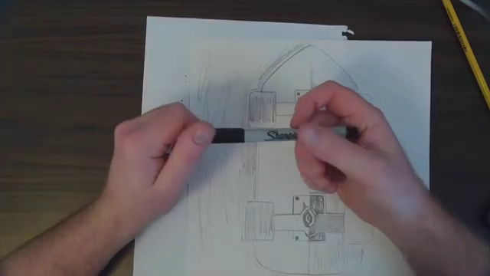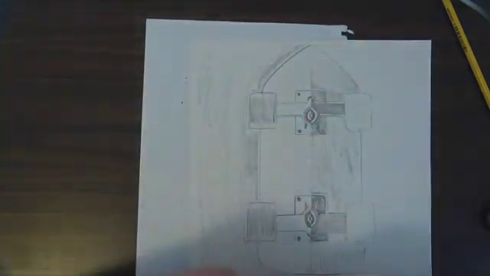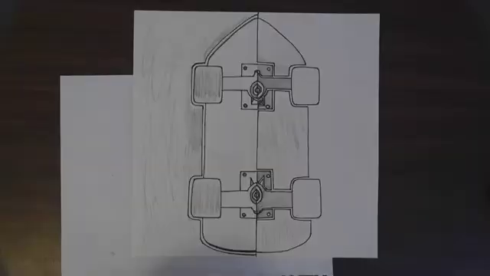So I'm going to use a thinner marker and I'm just going to begin to outline everything. Now I've got it outlined, and what I want to do next is start filling in those areas of positive space.